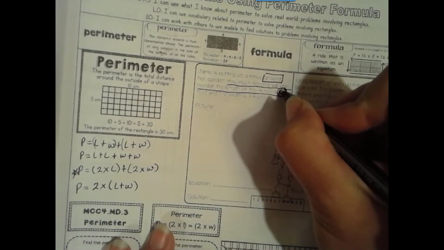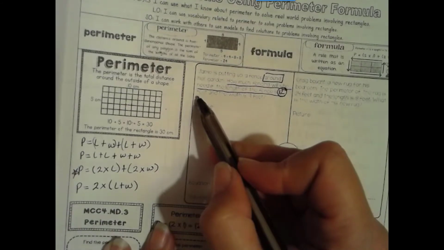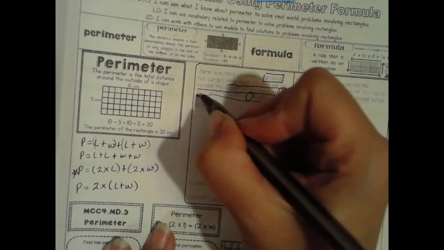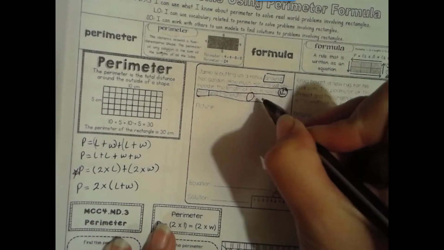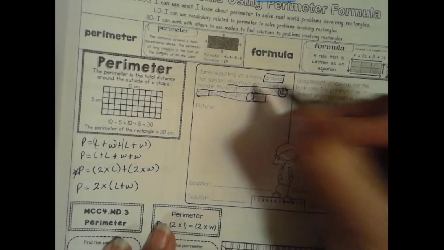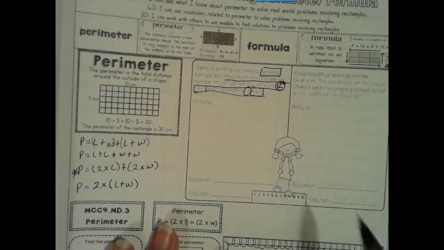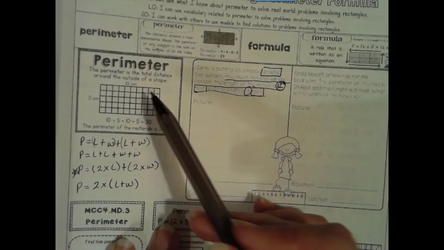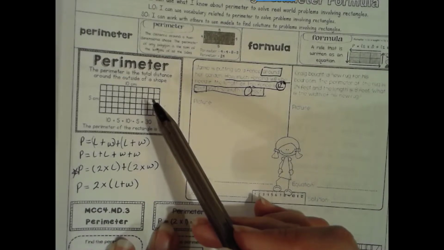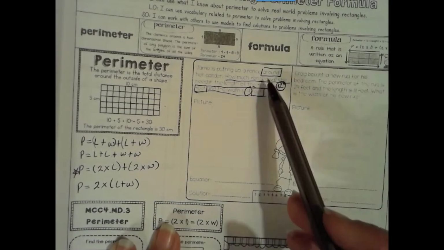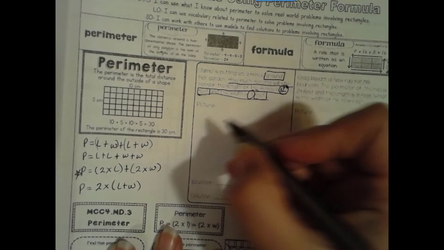It's hard to see, but that's a 12. And the width is 9 feet. So it's important to know our units. How much fencing does she need? It's important to know because we're going to review area as well. Perimeter and area get mixed up a lot, so it's important to know which one we're talking about.